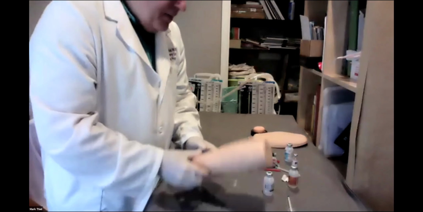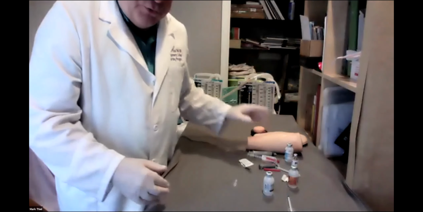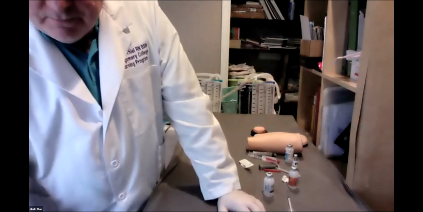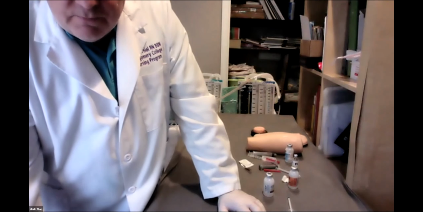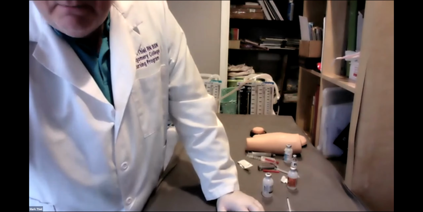Ready? And that is intradermal injection. So, today in our workshop, good to see you back again. Today in our workshop, we reviewed what? All of the safety points and the intramuscular, the subcu, and the intradermal.